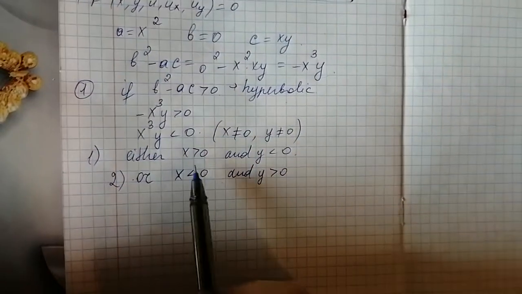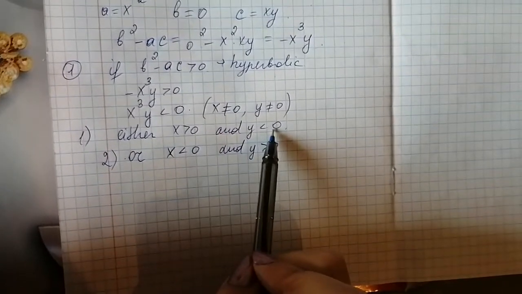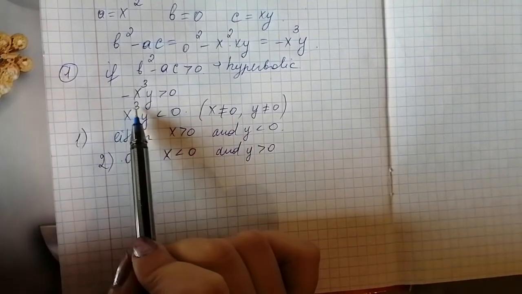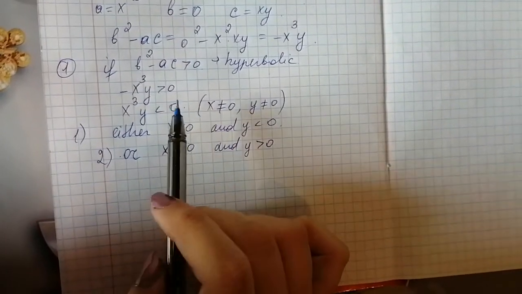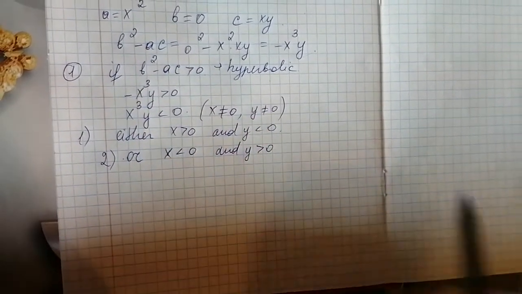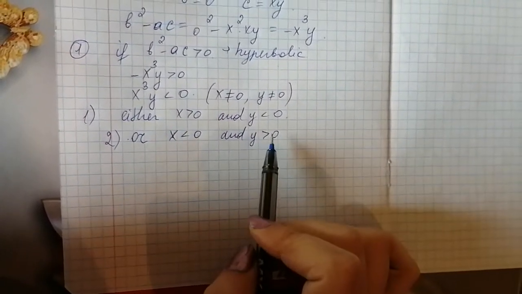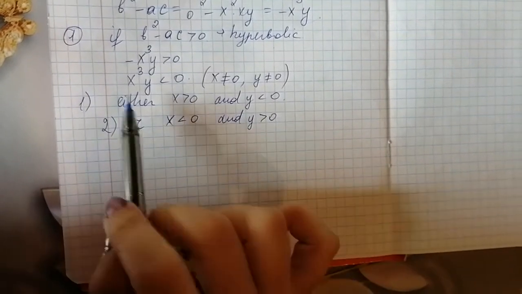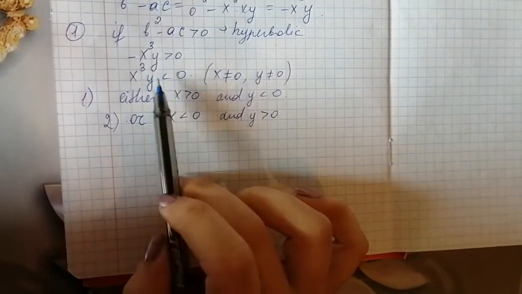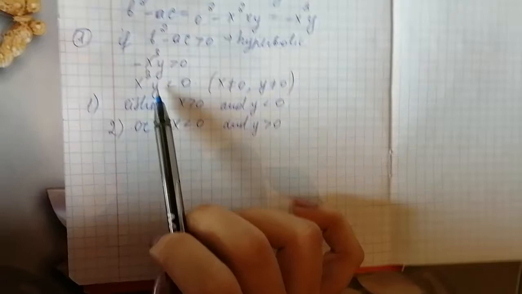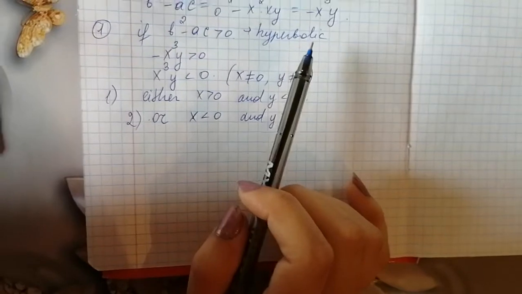Because for example, x greater than 0, it can be positive 1, and y can be negative 1. Then 1 cubed will be 1, and 1 times negative 1 will be negative 1, and negative 1 is truly less than 0. In the other case, if x is less than 0, for example x is negative 1 and y is greater than 0, for example y is 1, negative 1 cubed will be negative 1 times positive 1 will be negative 1. This is also true, so x cubed times y will be less than 0, and it's going to be hyperbolic type.